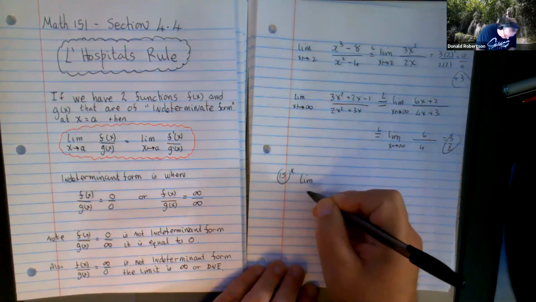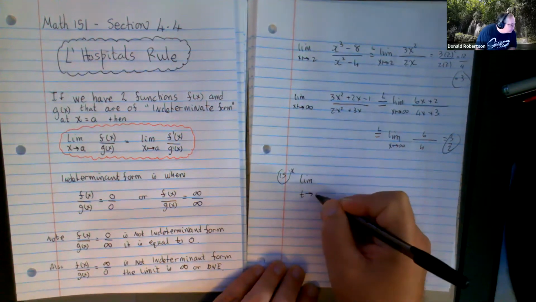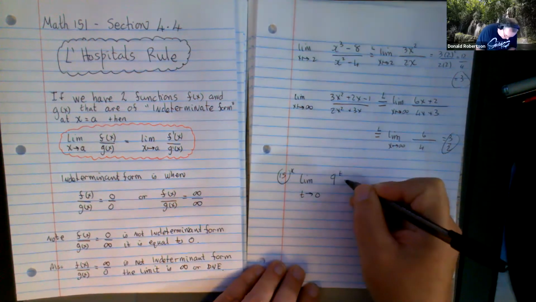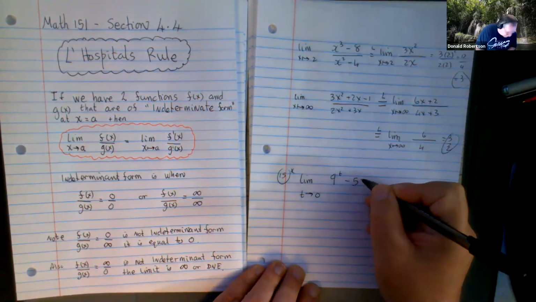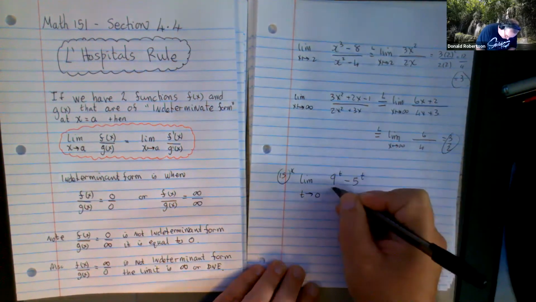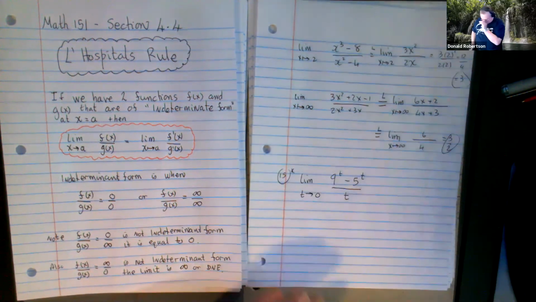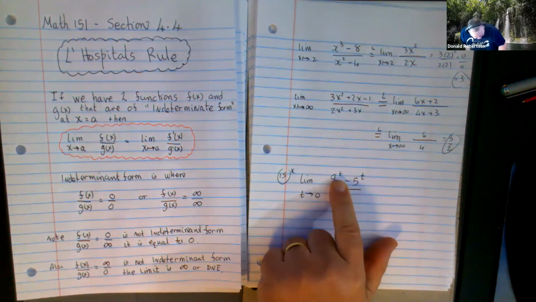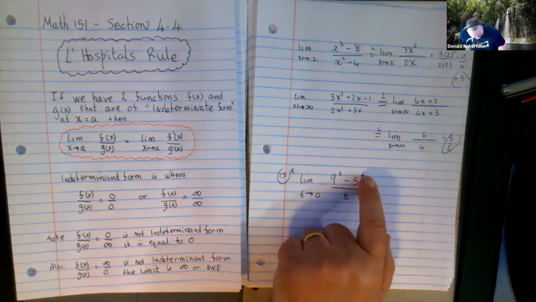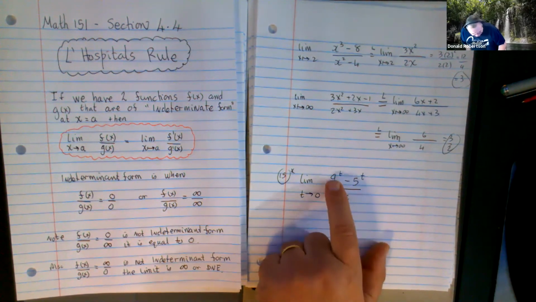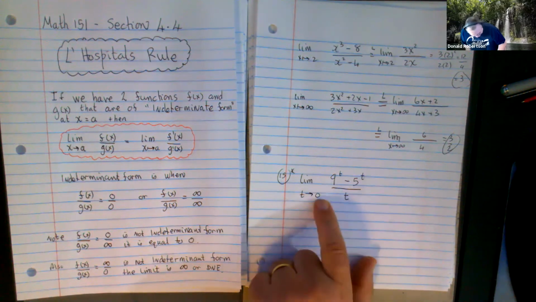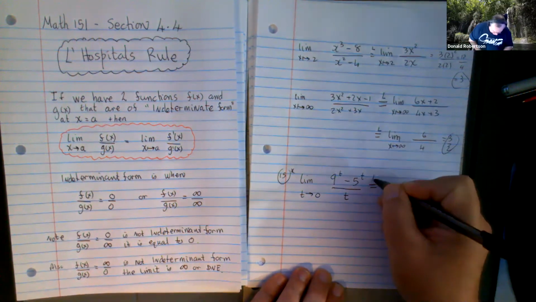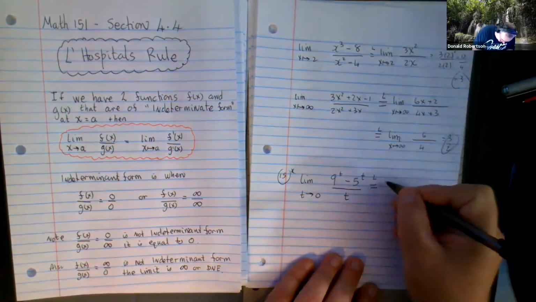The limit as t tends to 0 of (9^t - 5^t)/t. Okay, if you plug in 0, 9 to the 0 is 1, take away 5 to the 0 is 1, 1 take away 1 is 0 on the top and 0 on the bottom. It's indeterminate form. That means we can use L'Hopital on it then.